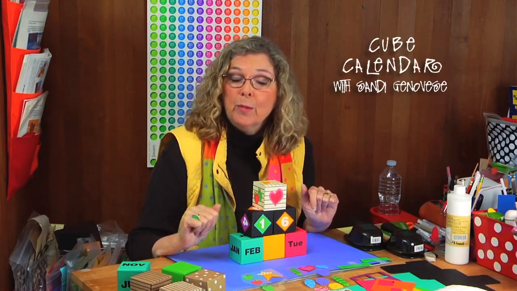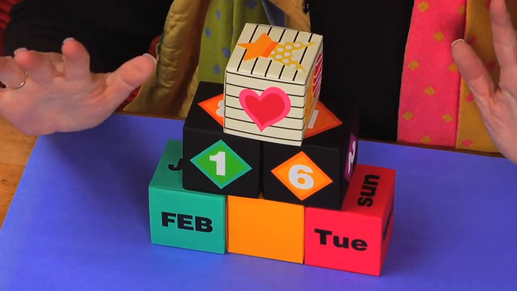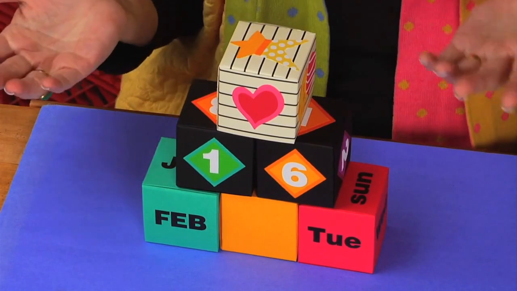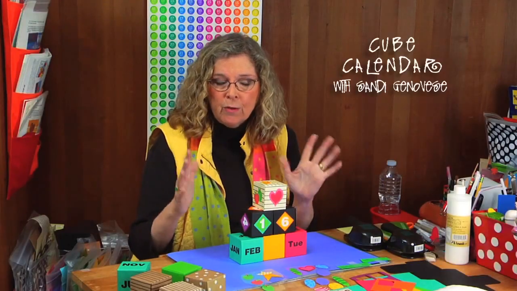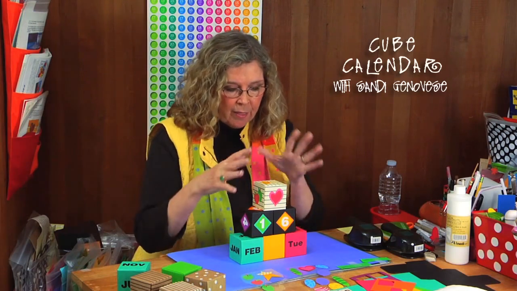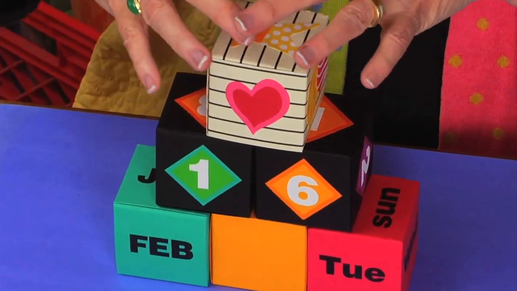Well, you probably know the month, although sometimes at the beginning of the month, I don't always know. But it's a little bit like glancing at a clock to see what time it is. You just glance up and remind yourself of what the date is. It's handy. This one I've created in sort of a pyramid.